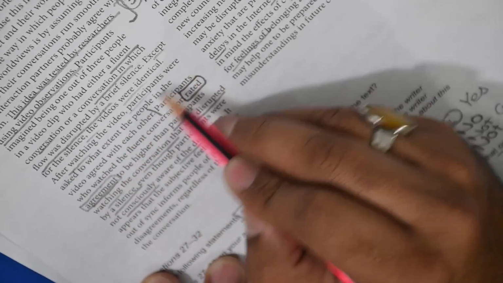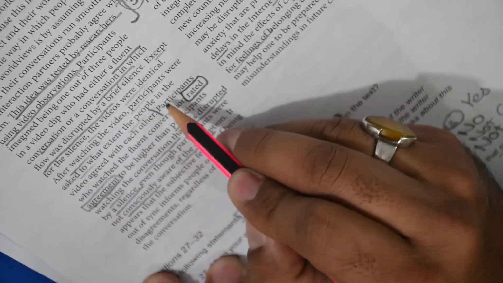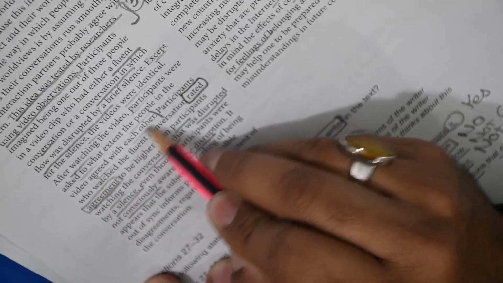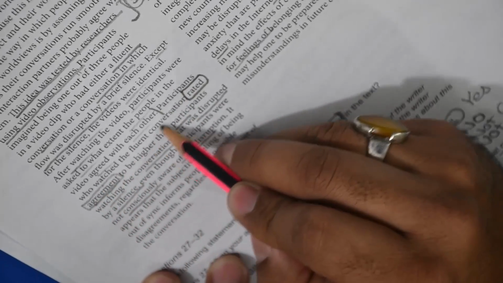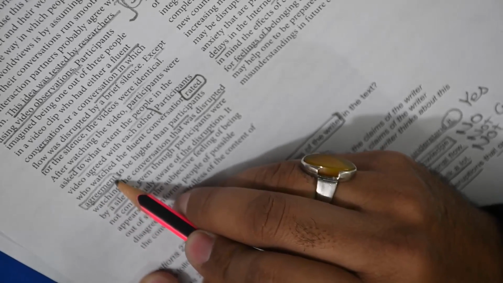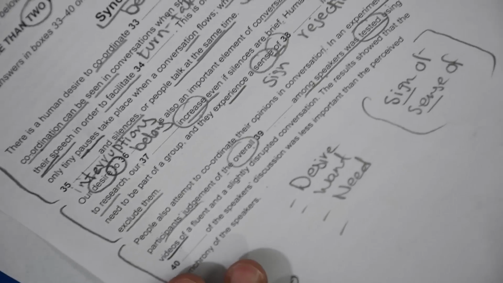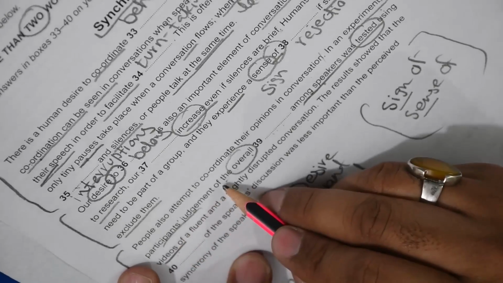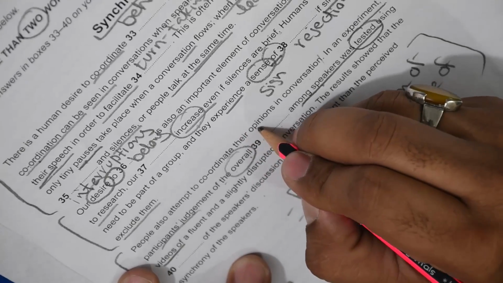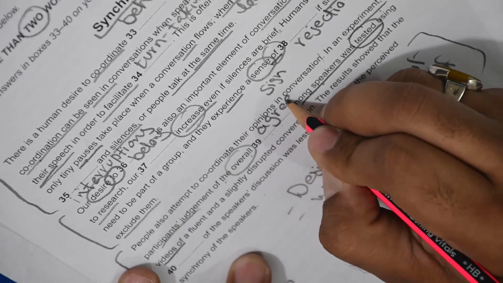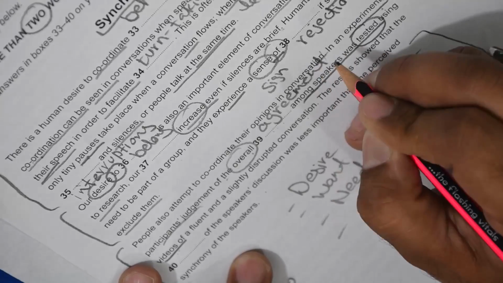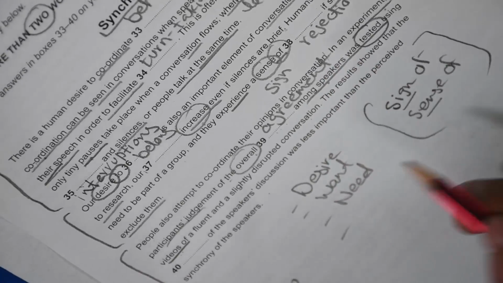After watching the videos, participants were asked to what extent the people in the video agreed with each other. Participants who watched the fluent conversation rated agreement to be higher than participants watching the conversation that was disrupted. So it's going to be agreement, judgment of the overall agreement. If you don't understand, go back and watch it again. Okay, now one last question.